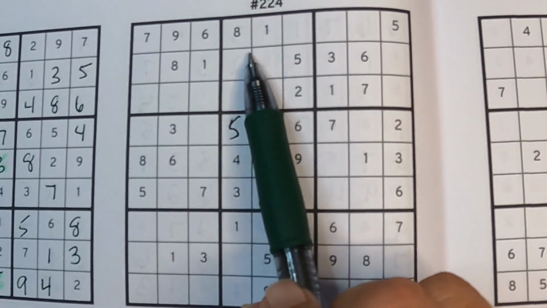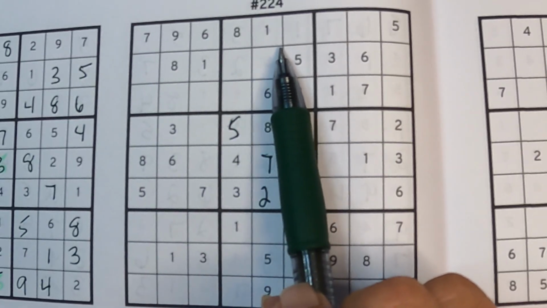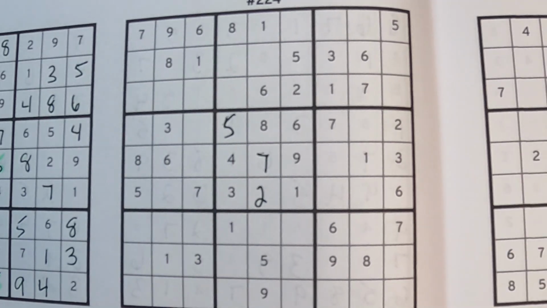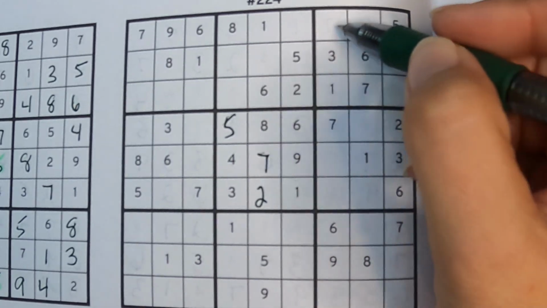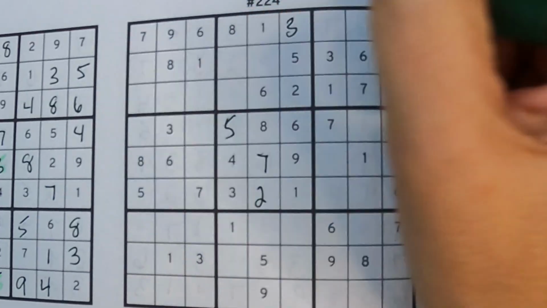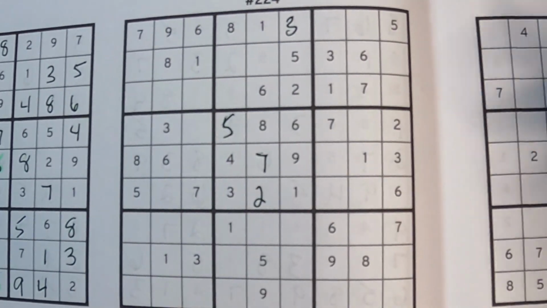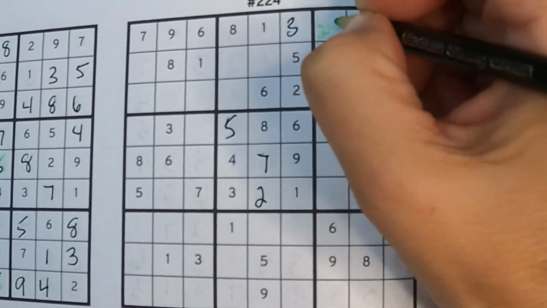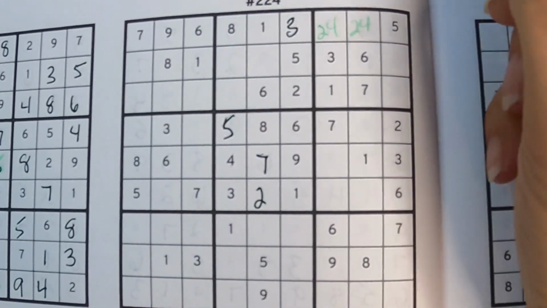For this top row, we're missing 2, 3, and 4. We've got a 3 covering these two boxes, so our 3 must be here, but I don't see any other help. So 2, 4.